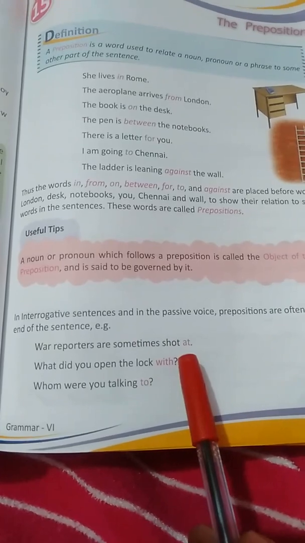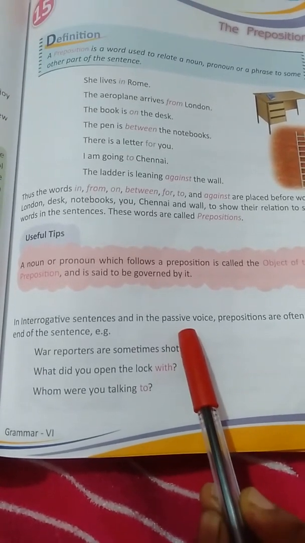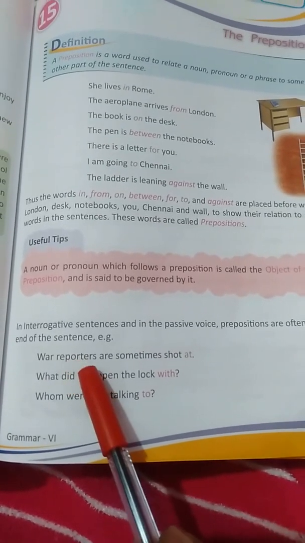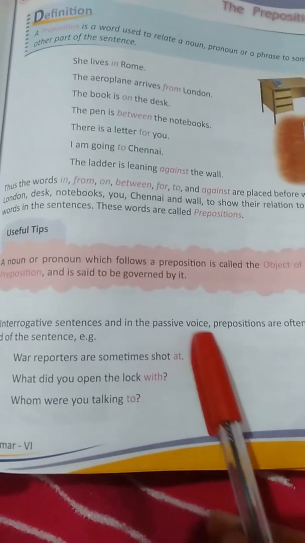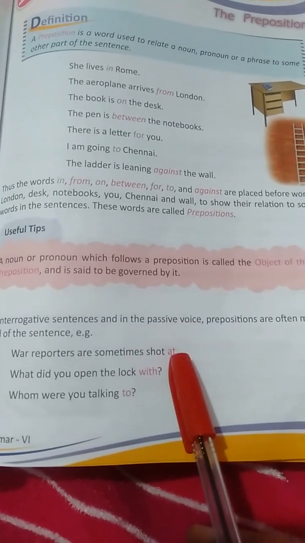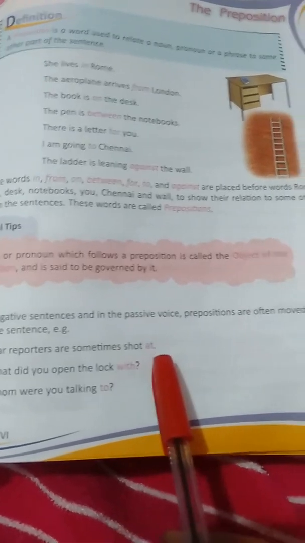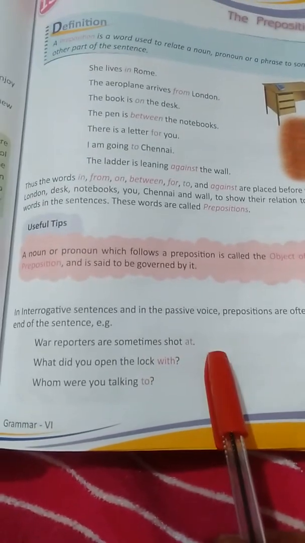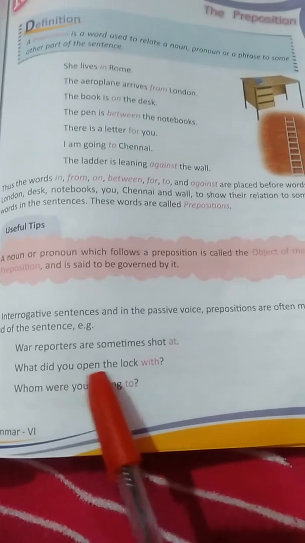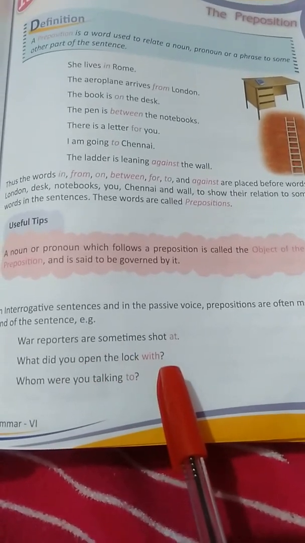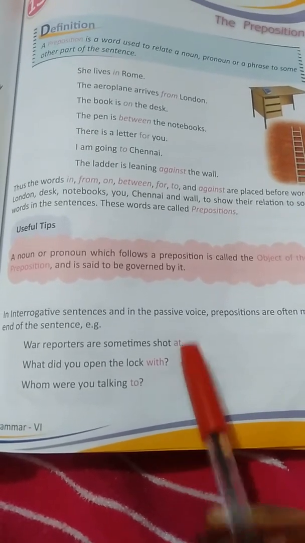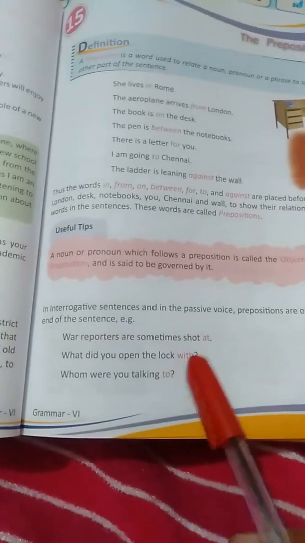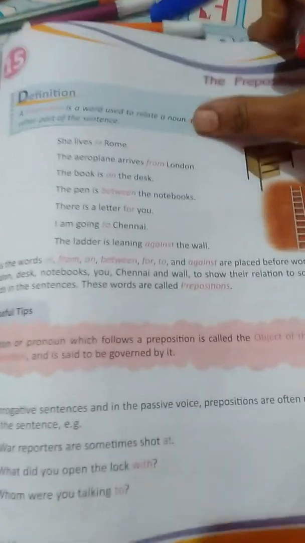Then they have given the interrogative sentences, and in the passive voice, the prepositions are often moved to the end. Like in the passive voice, war reporters are sometimes shot at by somebody. So there the prepositions are often moved to the end of the sentence. What did you open the lock with? Whom were you talking to? So here the prepositions are moved to the end of the sentence.